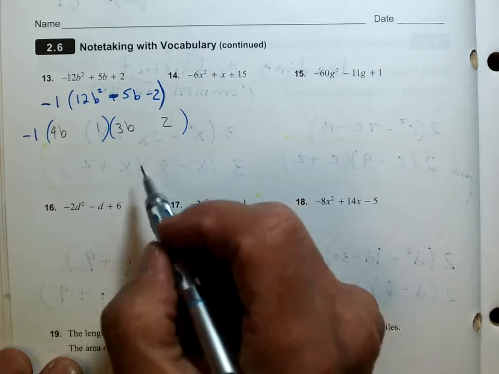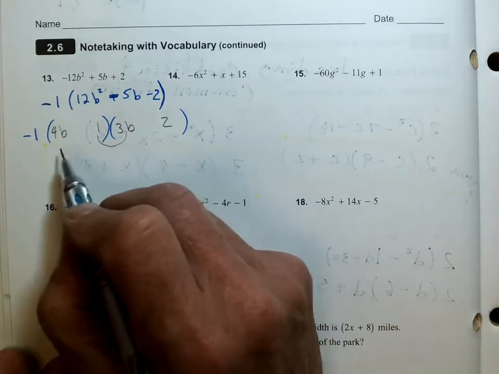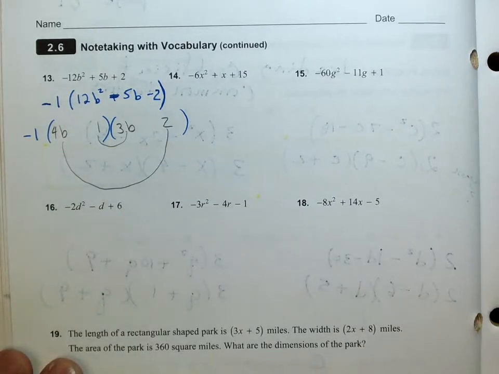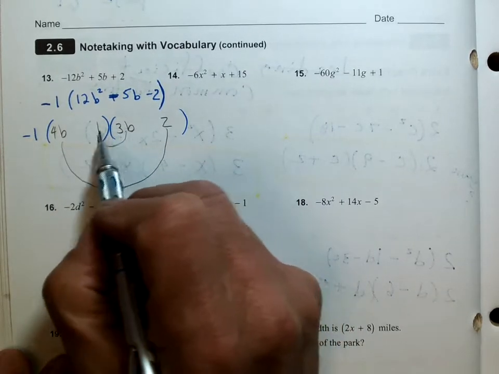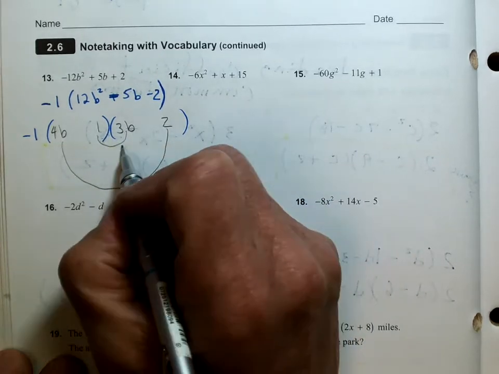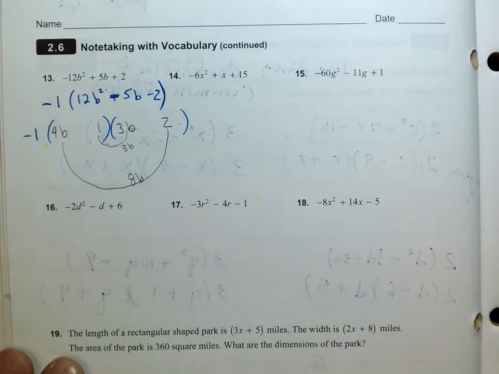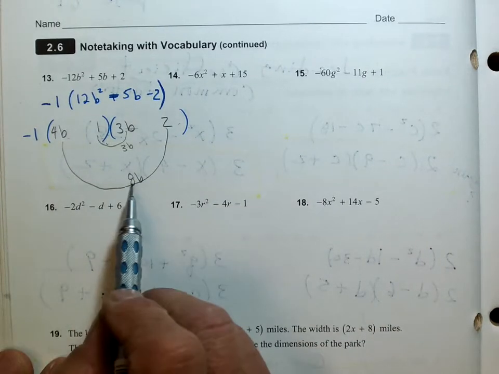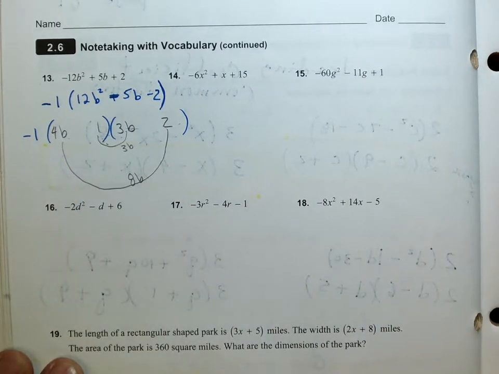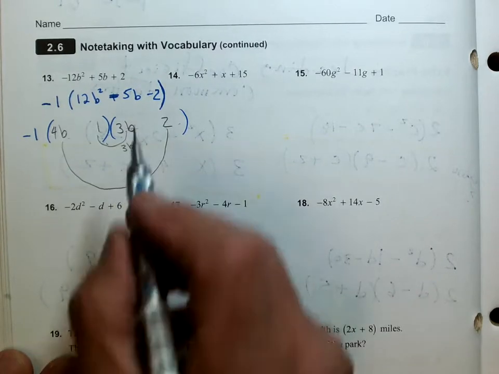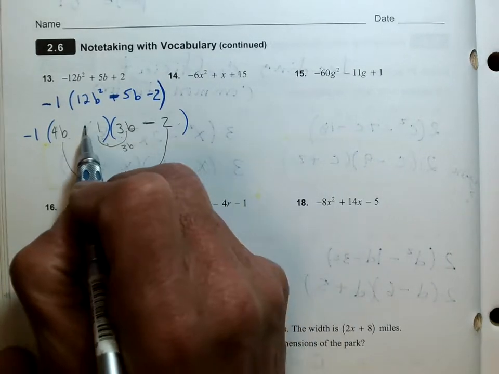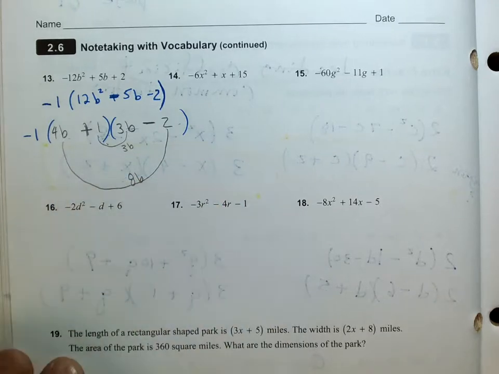Let's check my double smiley. That's a 3b, right? That's an 8b, right? And I need to make a negative 5. So I need this to be negative, which I need my negative there and my positive there.